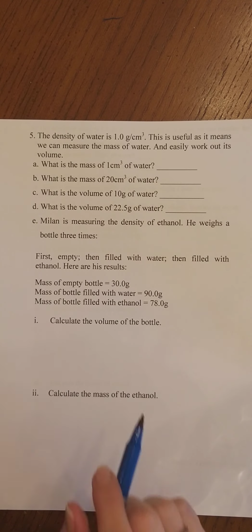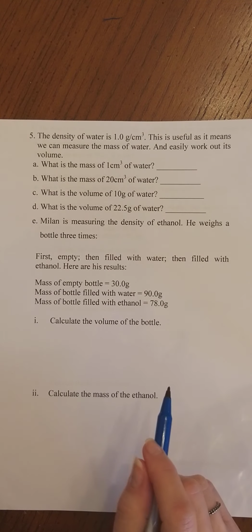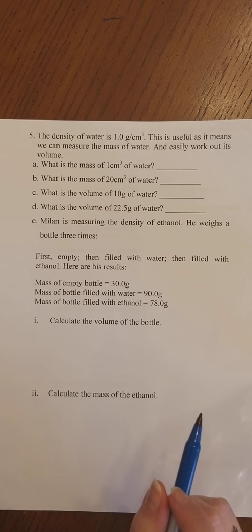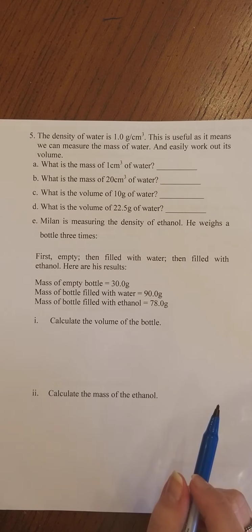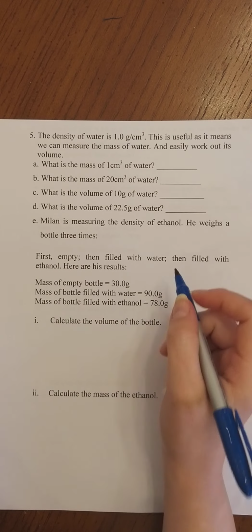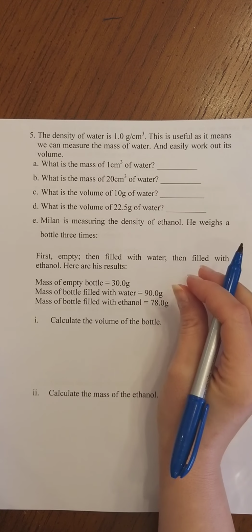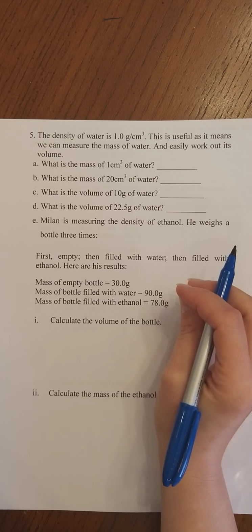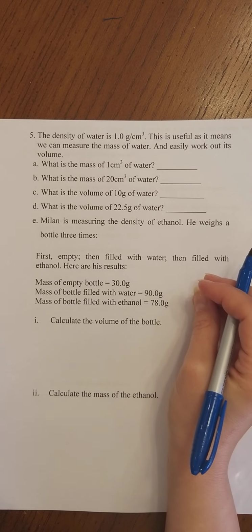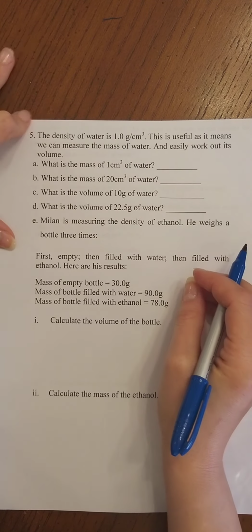Question 5. This question might seem a little bit tricky at the beginning, and many of you sent me messages saying that they couldn't answer some parts of it. This is a very simple question, but you have to pay attention to the information that you're given. So let's start by reading the question.